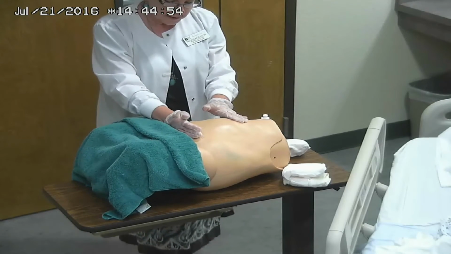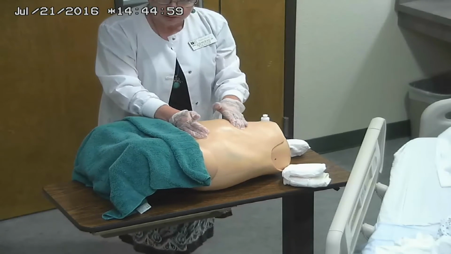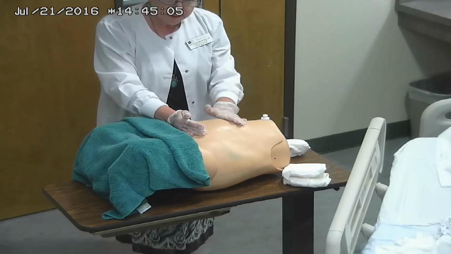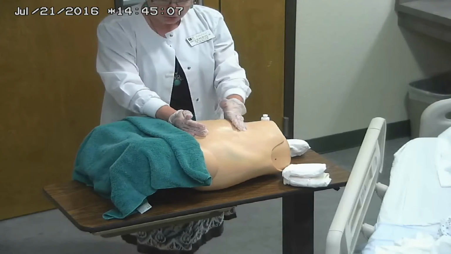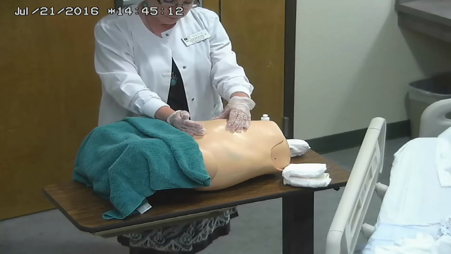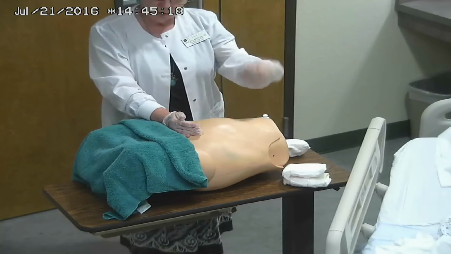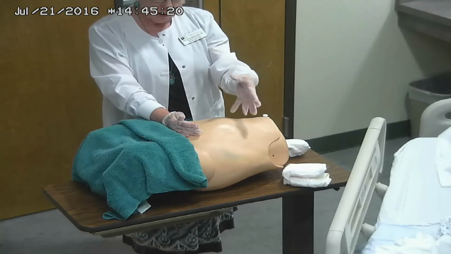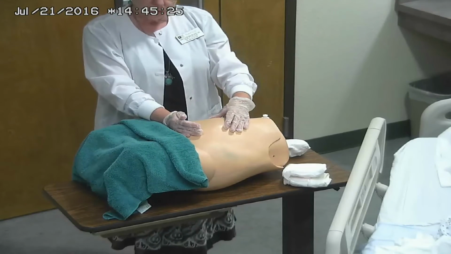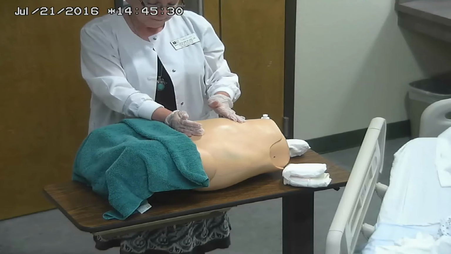Once I locate where the fundus is, I'm going to massage it. I typically just start very gently massaging, giving that lower suprapubic support, and massaging a little harder and harder. What I want to do is make sure this uterus is nice and firm. By massaging this uterus, it's stimulating a natural hormone in a woman's body called oxytocin. That oxytocin is the same hormone that causes contractions during labor, but it also causes the uterine muscle to contract afterwards, so mom does not bleed any more than what's normal.